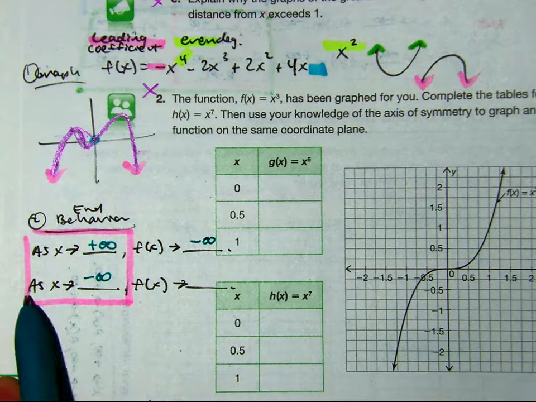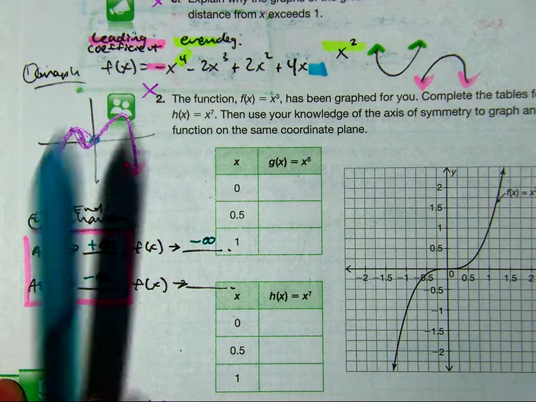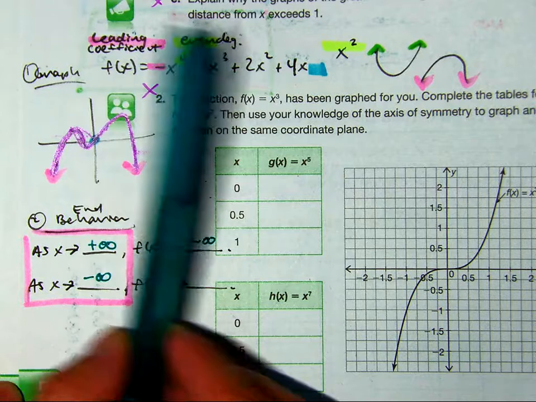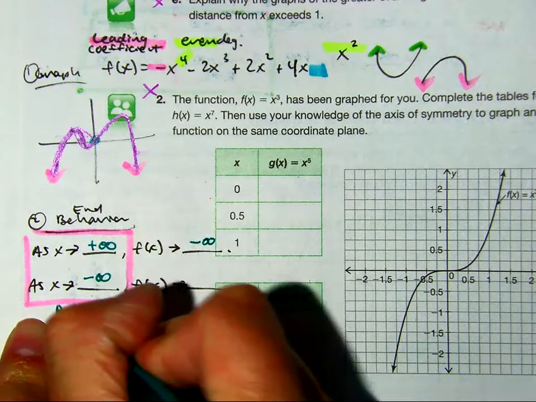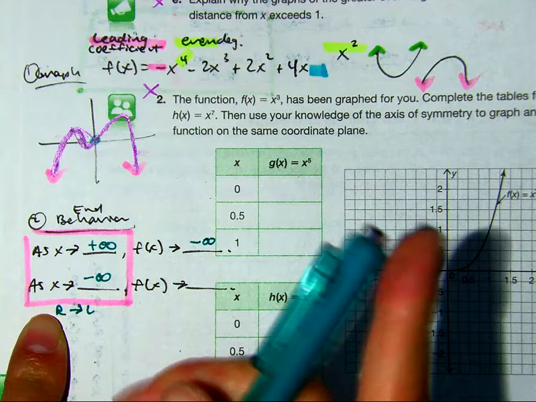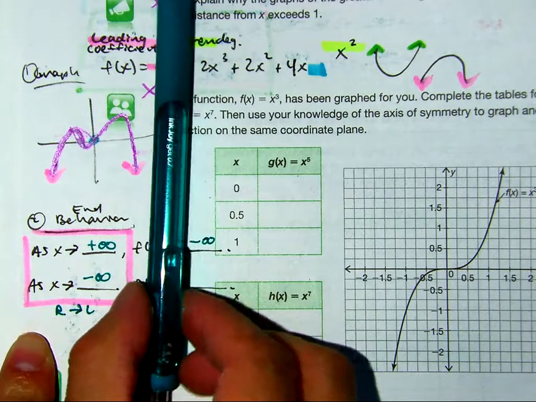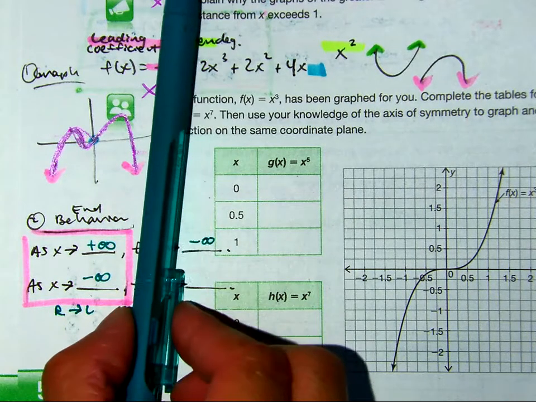Girls, what does as x approaches negative infinity mean? You are going from right to left. So if you notice, I'm using my pen, and just pretend you and your prom date are celebrating.